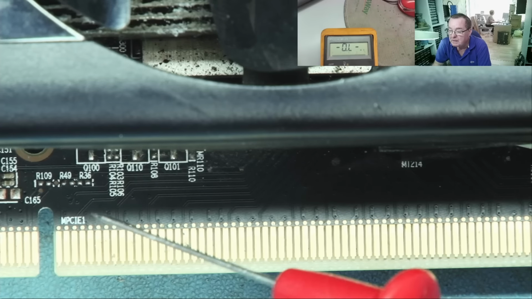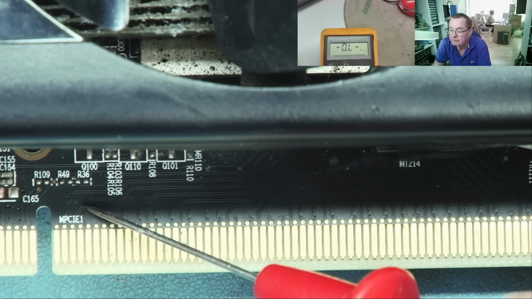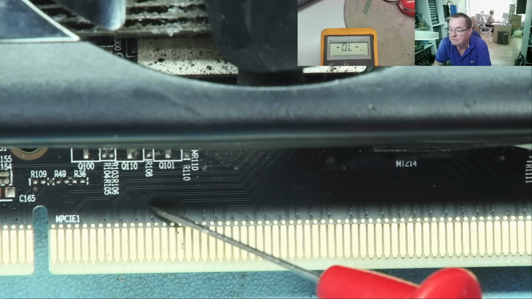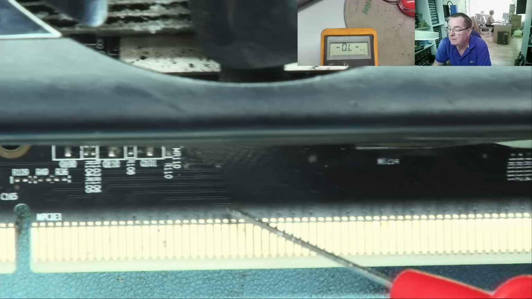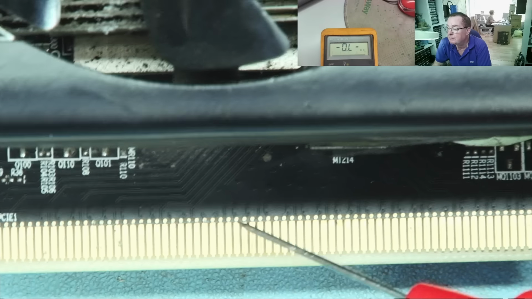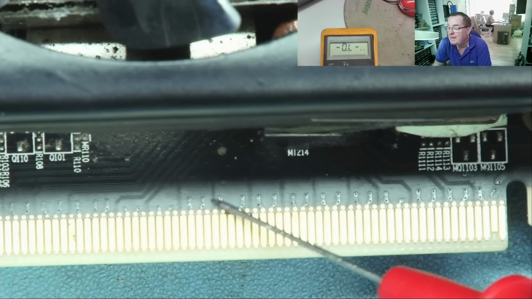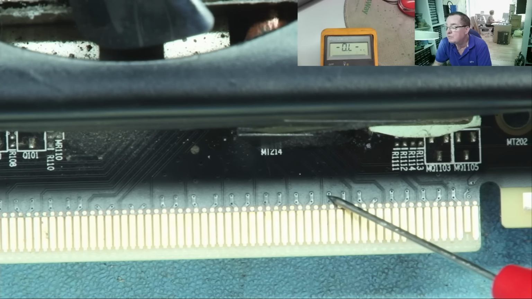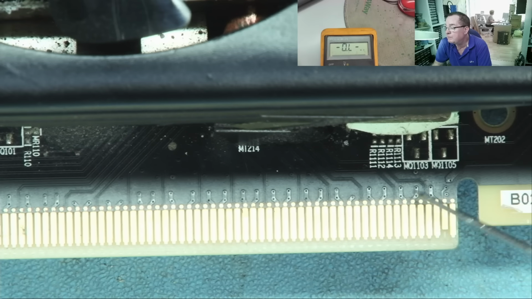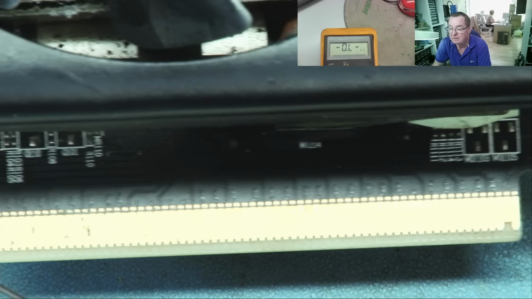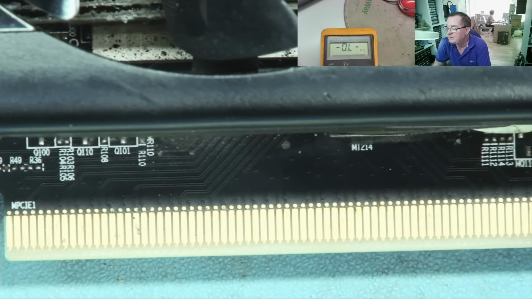So you can see here we have the first lane, second, third, 4, yeah. Then we have 5, 6, just got the light, 7, 8, 9, 10, 11, 12, 13, 14, 15, 16, okay, 16 pairs. So that's your 16 PCIe lanes, but as I say, it's only half of them.